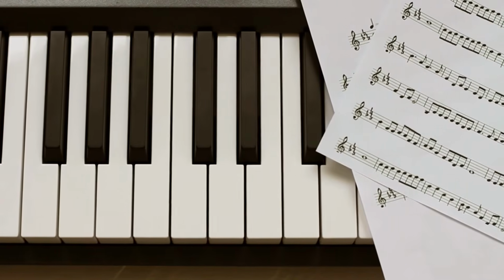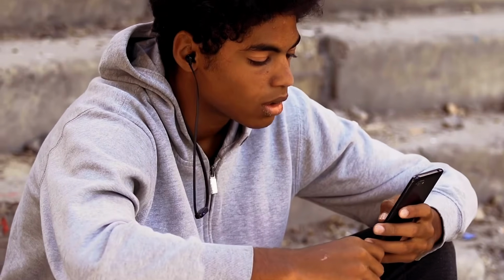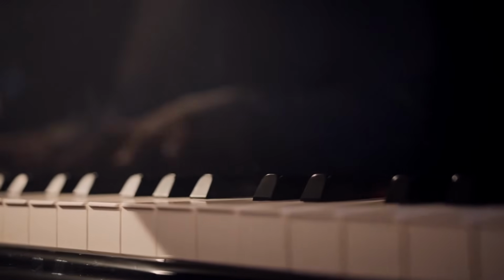A melody often serves as the theme or focal point of a musical piece. It is the primary musical idea that listeners remember and identify with the composition. Basically, melody is the tune of a song. Let's try to make a melody.